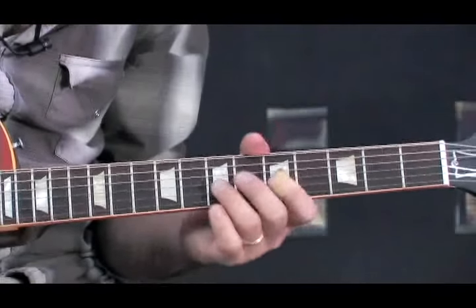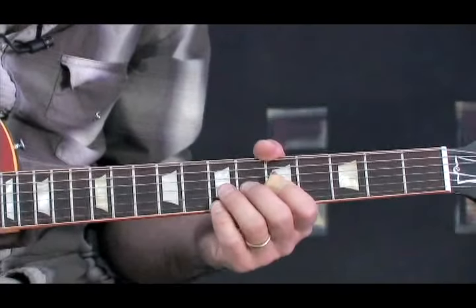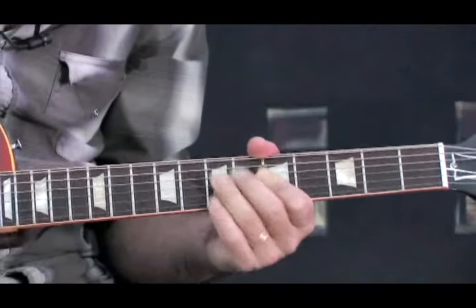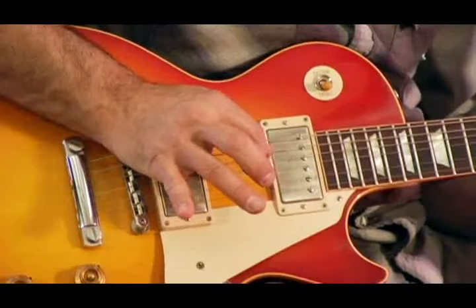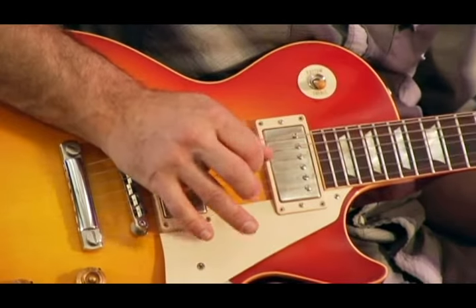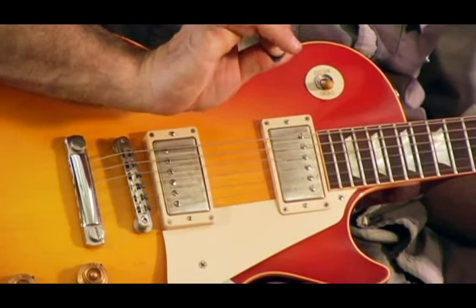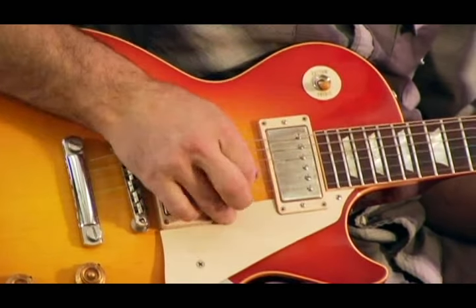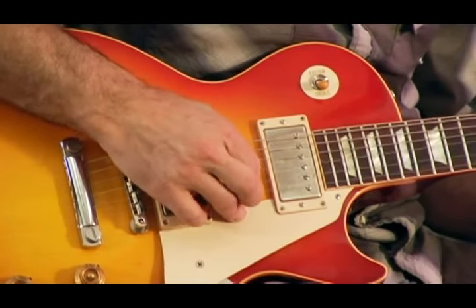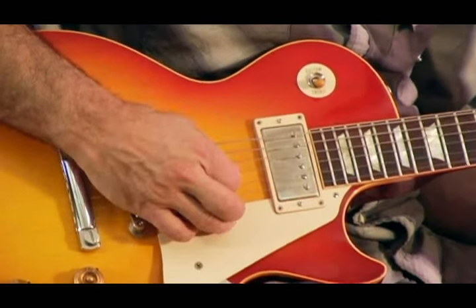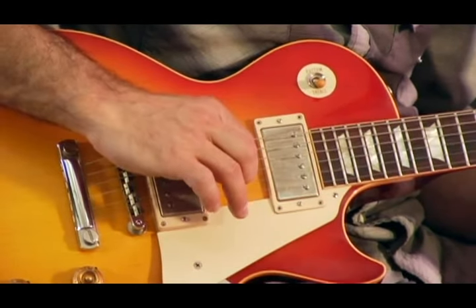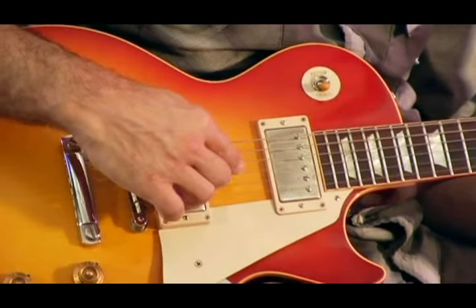So when I bend, for example, the 7th fret of the G string, instead of just picking it normally, I bear down on the pick so I get the thumb right at the edge of the pick. And that little bit of flesh in there touches the string.